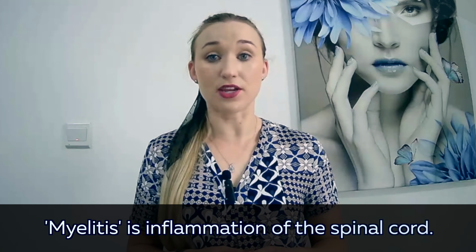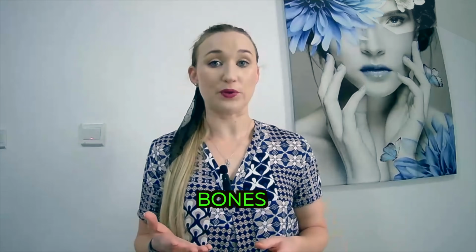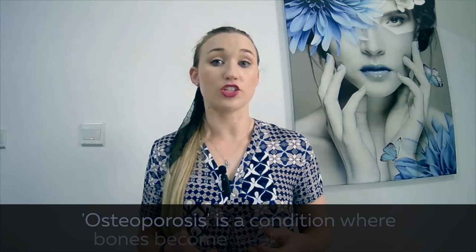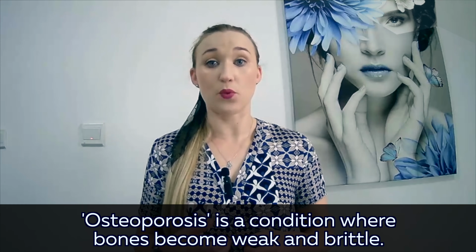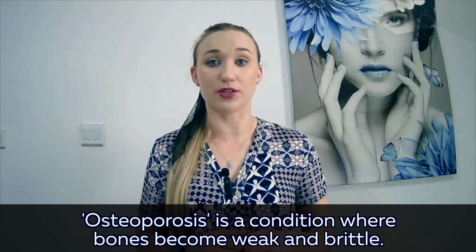Spinal cord, myelo, conducts signals between the brain and the rest of the body. Myelitis is inflammation of the spinal cord. Musculoskeletal system, bones, osteo, provides structure and support. Osteoporosis is a condition where bones become weak and brittle.